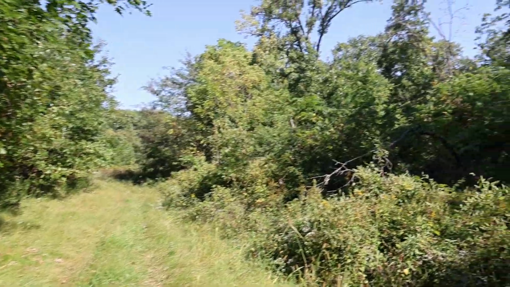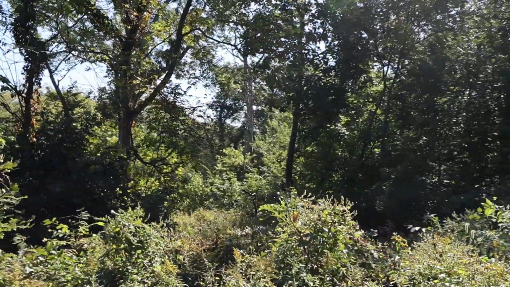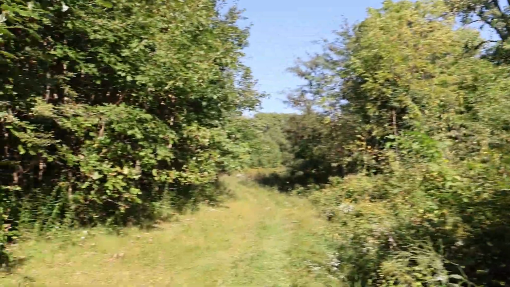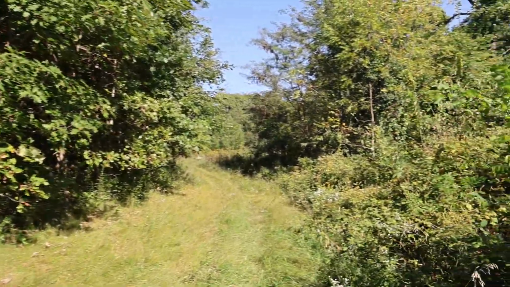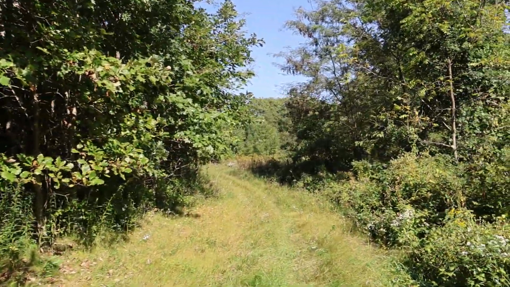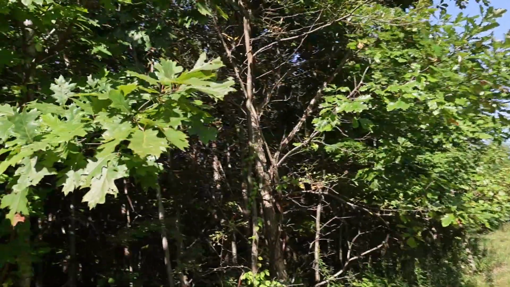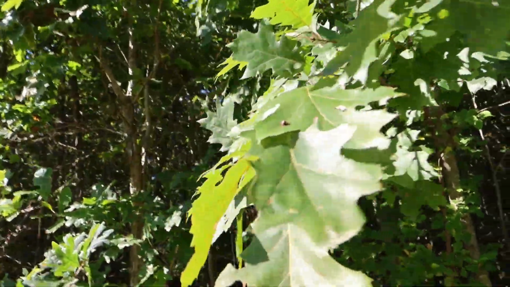I'm at an undisclosed location in the upper Midwest. This is kind of a ridgetop. It's a pretty hilly area, and up here is a former farmland, pretty degraded habitat. There's been a lot of restoration work, it seems like. You can see all these oak trees over here.